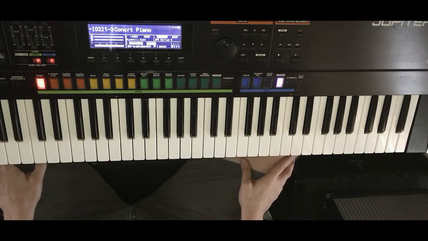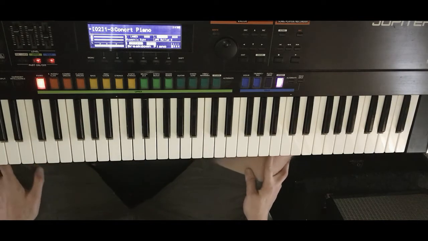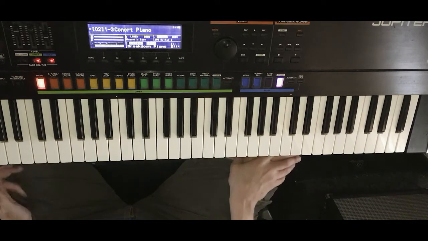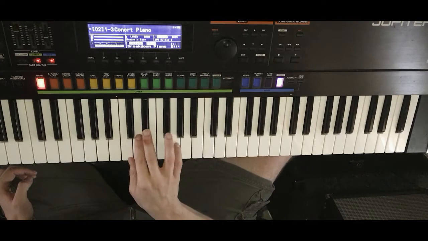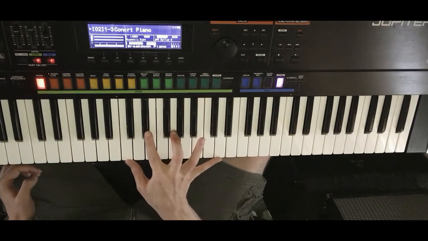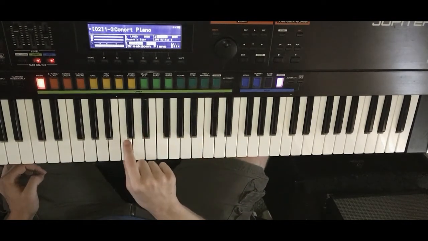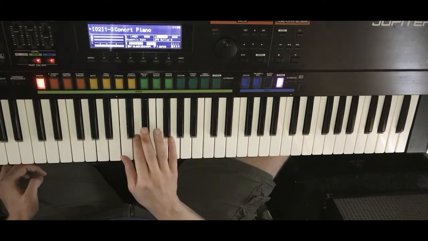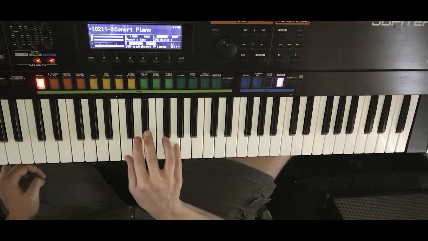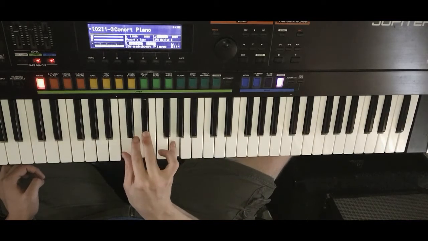But for now, the important thing to know is that the first four chords of the song are C minor 9, that's C, E flat, G, and D, and you can take the D and put it down here so that it's C minor 2.